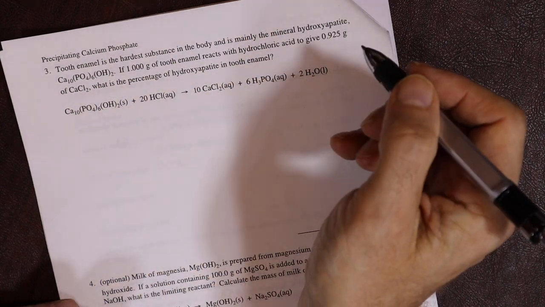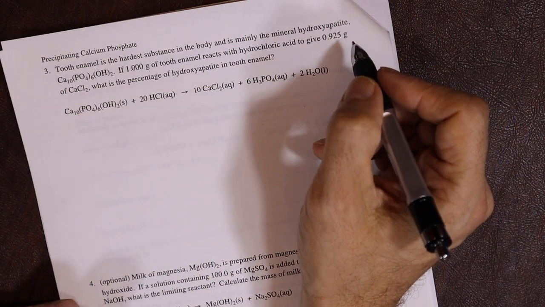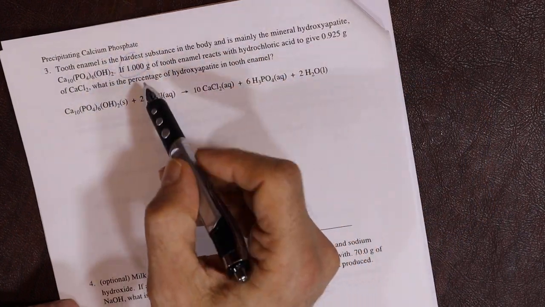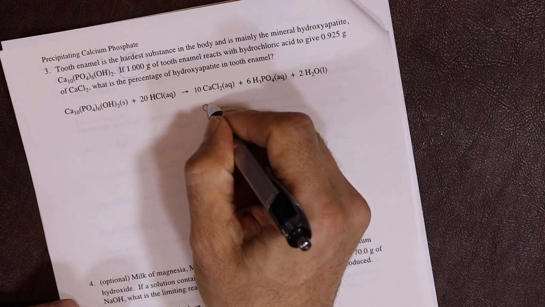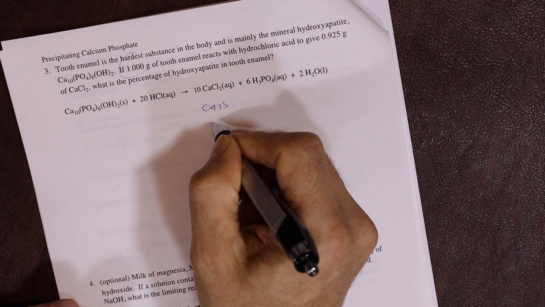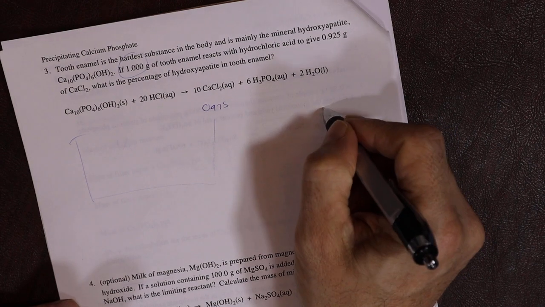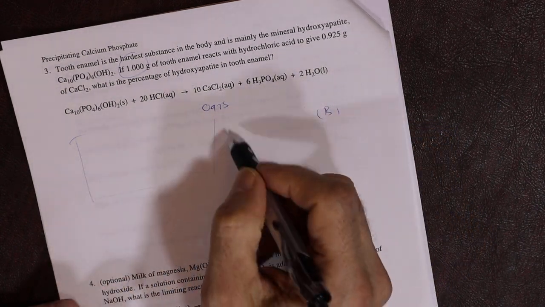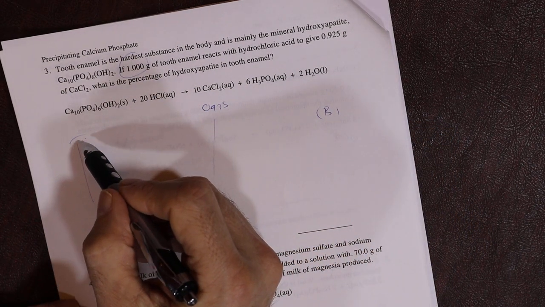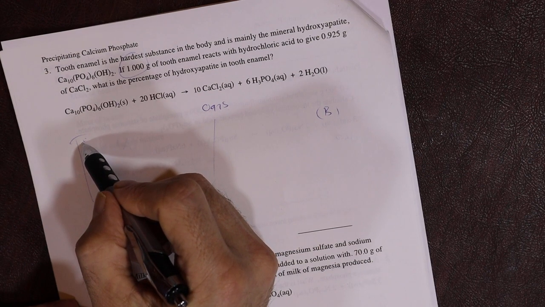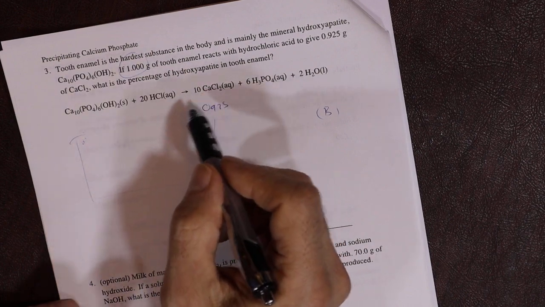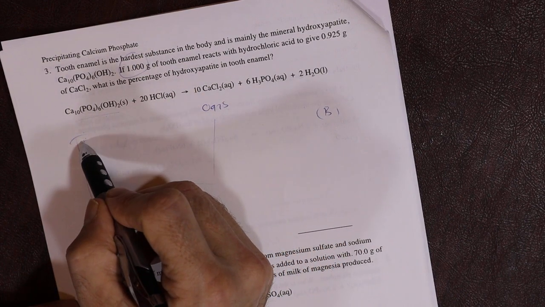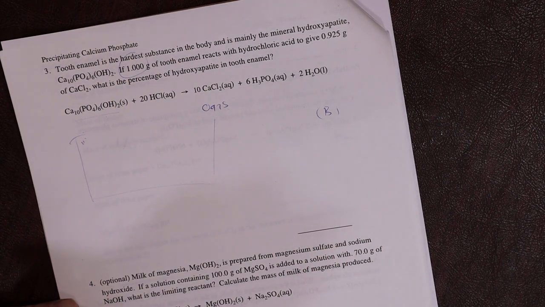So tooth enamel is a mixture. If we had 1 gram of tooth enamel and it gave us 0.925 grams of this, it's another B backwards. It's a mixture, so find out how many grams of this thing are in the tooth enamel, divide by this times 100 for a percent.